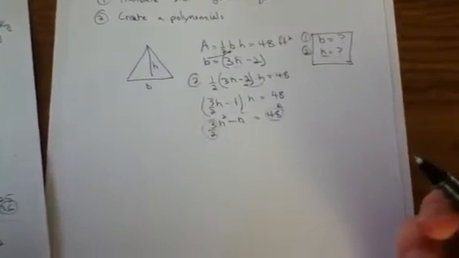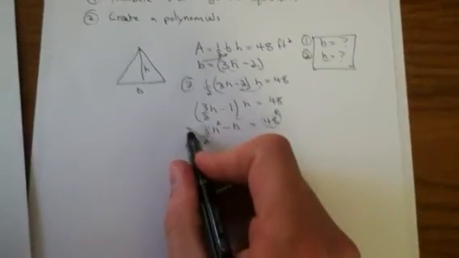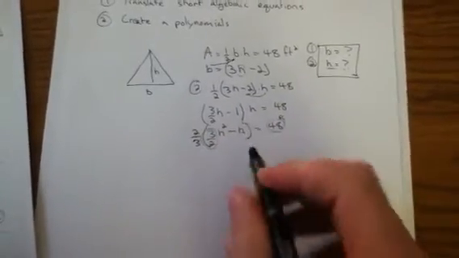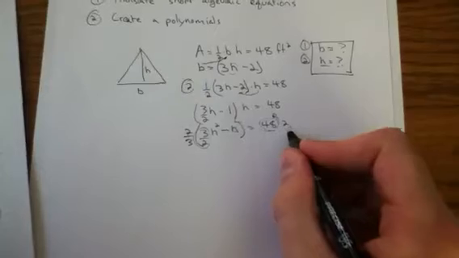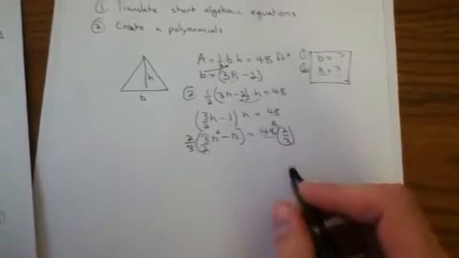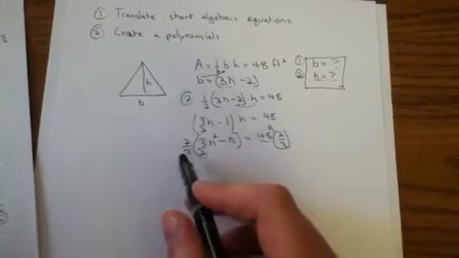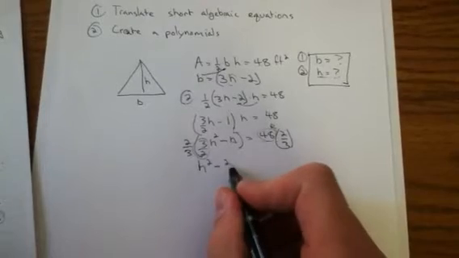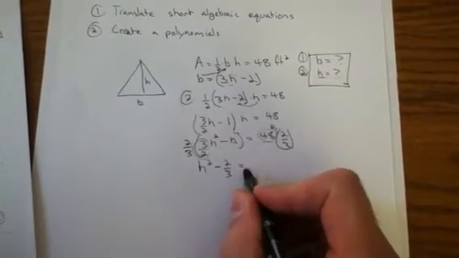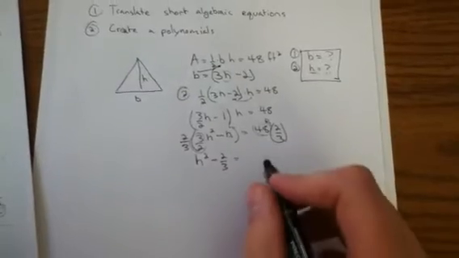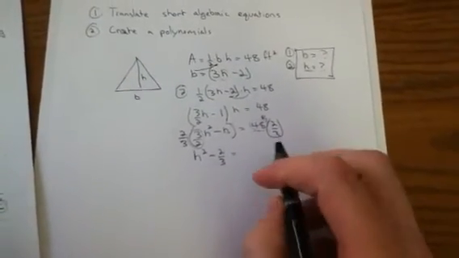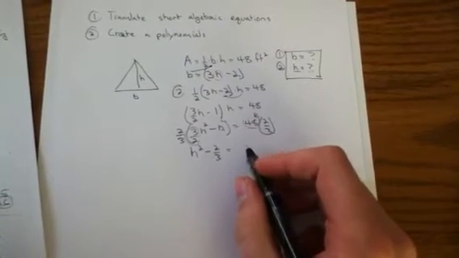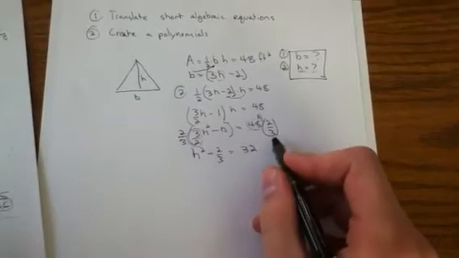Well, when we divide by a fraction, we're going to multiply times the reciprocal. So if I multiply 2/3 times the left side and then 2/3 times the right side, I have done the equivalent of dividing out by 3/2. So doing that, we've got h squared minus 2/3 h equals 48 divided by 3 times 2. Oh my goodness. That should be 32.